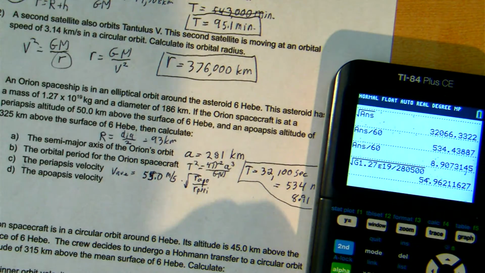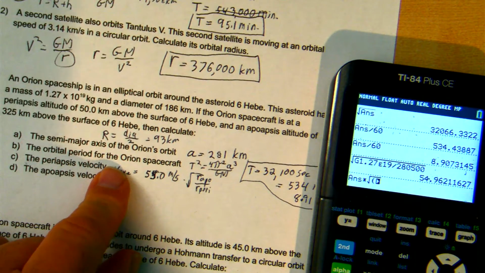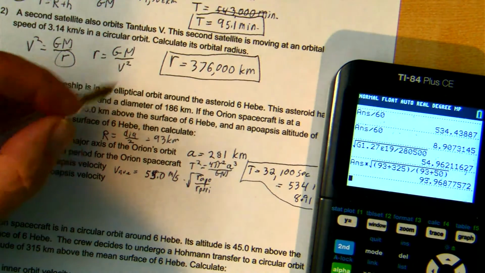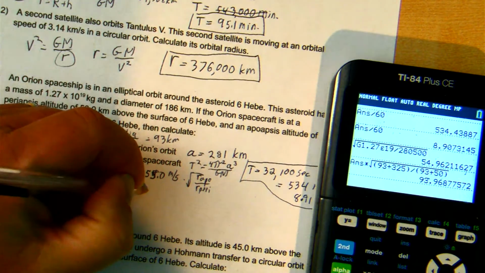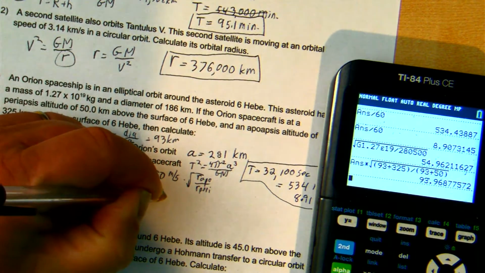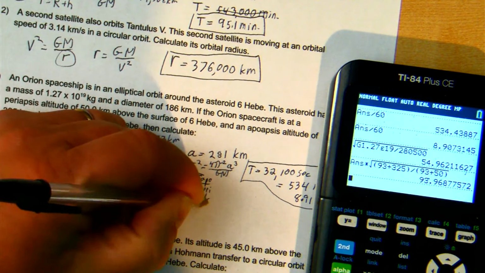So multiply this by the square root of, and I didn't write those things down before, so 93 plus 325 over 93 plus 50. And I have a periapsis velocity, so part C, of 94.0 meters per second.